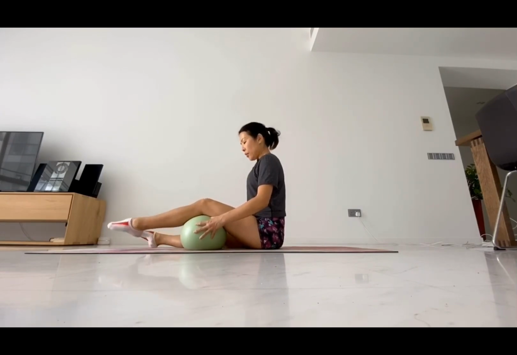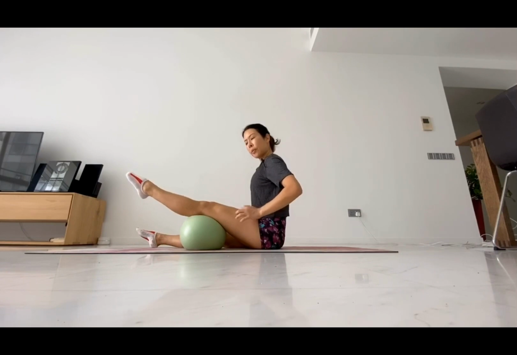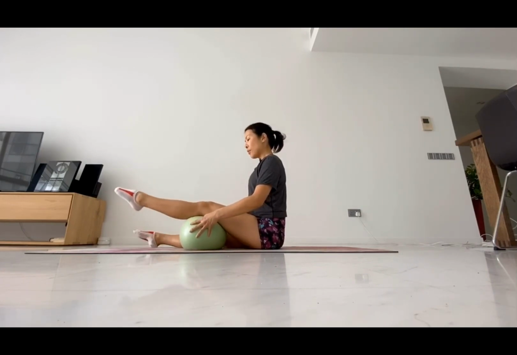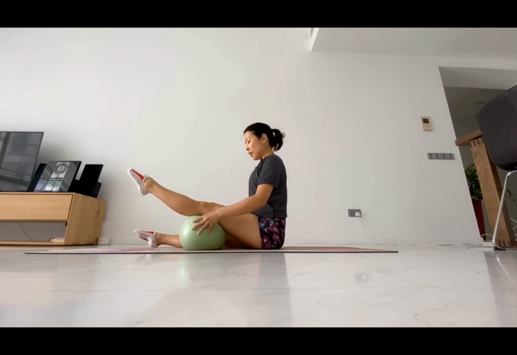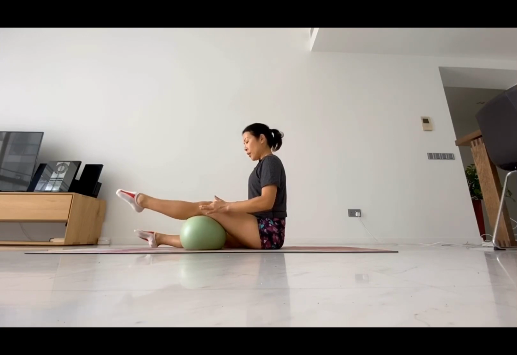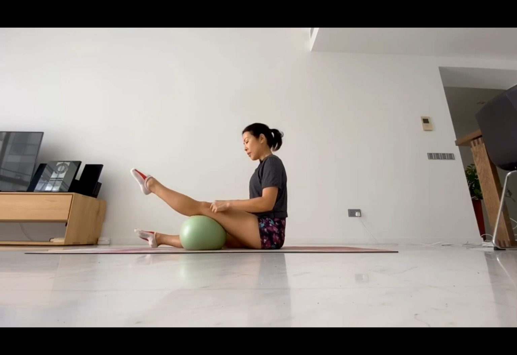So you notice that while I'm straightening the knee, I'm trying to visualize that I'm drawing my kneecap all the way up towards my hip. Okay, this is one of the exercises that will help strengthen all of your quad muscles, your vastus muscles. Vastus muscles are important in order to be able to straighten your knee fully. It is those muscles that help with maintaining the kneecaps in the right alignment.